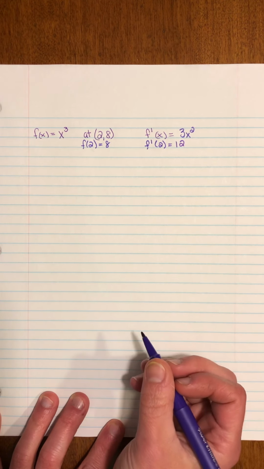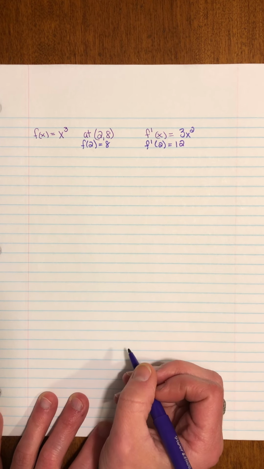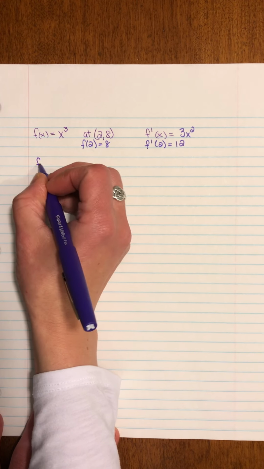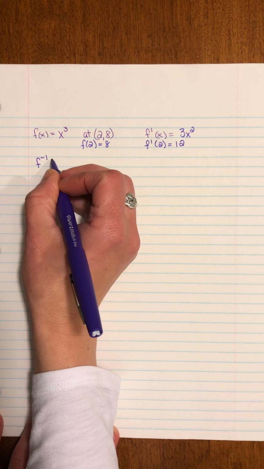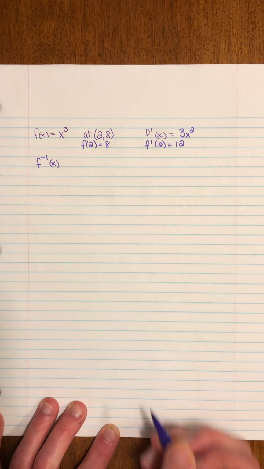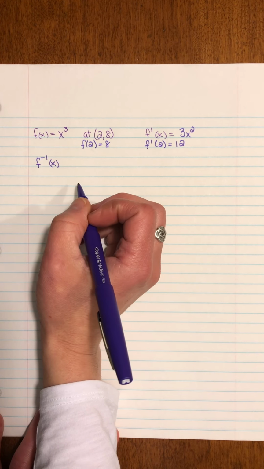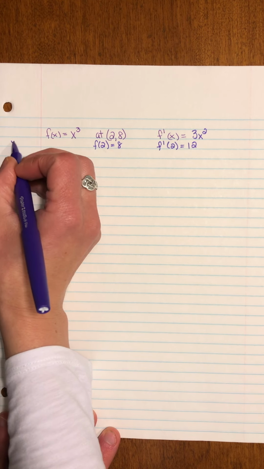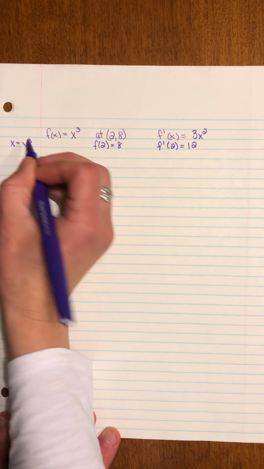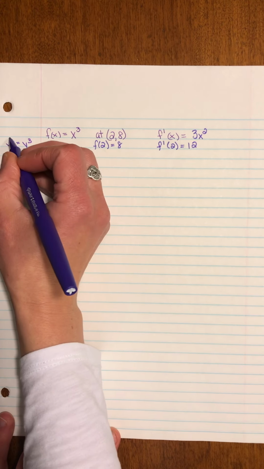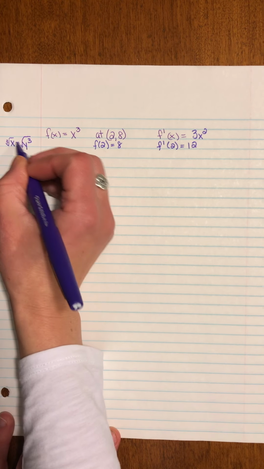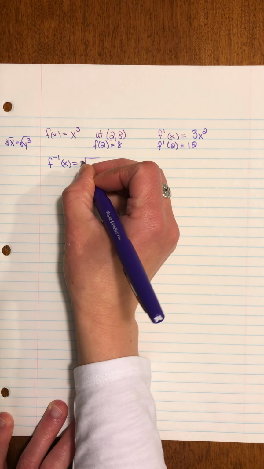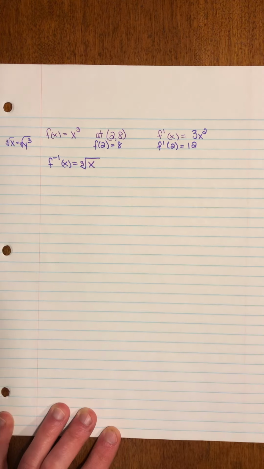All right, so now we are doing the derivatives of inverse functions. So the first thing we're going to do is we're going to find the inverse of f. All right, so just a reminder, the inverse of f is, I'm going to sidebar that, switch x and y. And we're going to solve for y, so we take the cube root of both sides. So the inverse is equal to the cube root of x.